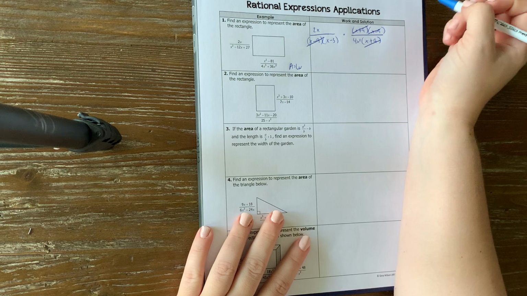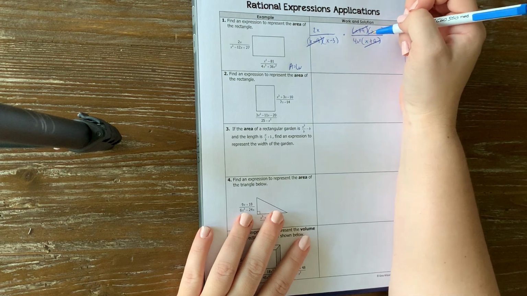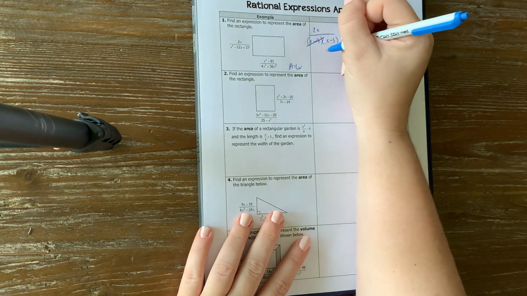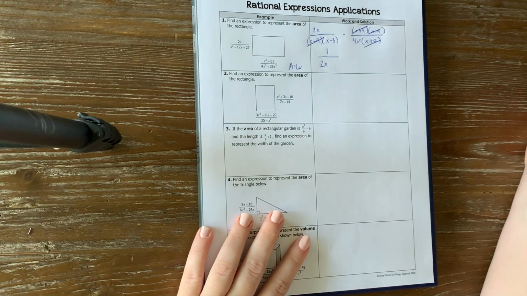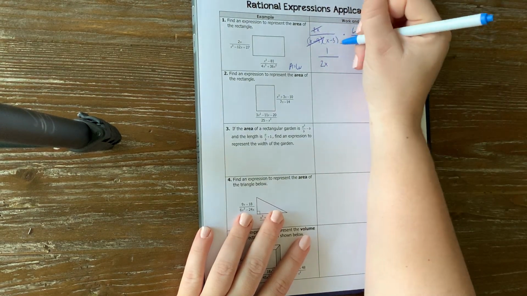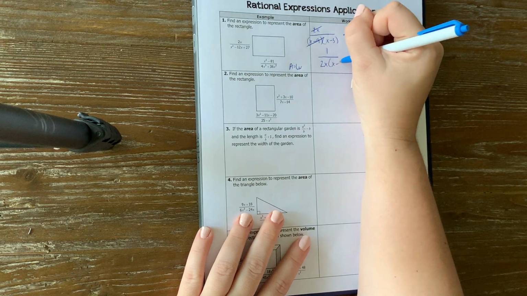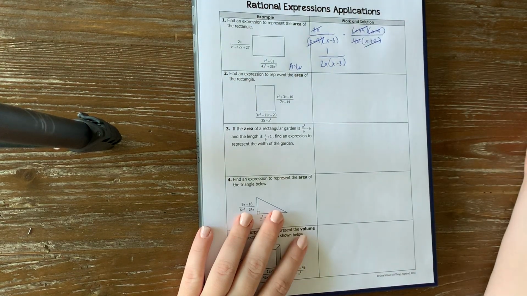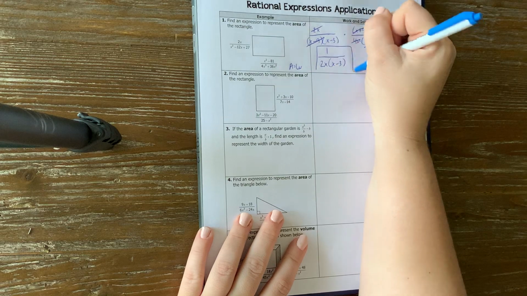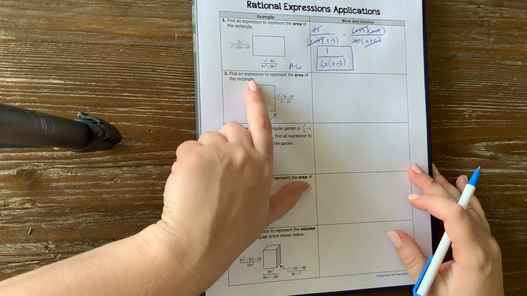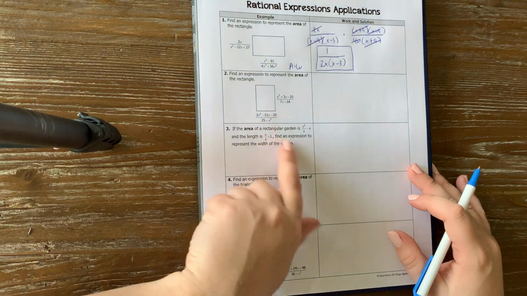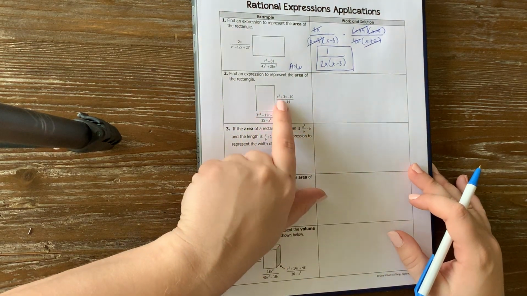2x over 4x squared is going to simplify down to 1 over 2x. And then that x minus 3, we just carry it down here to the denominator where it stays. And that is our final answer. Okay. On this one, find an expression to represent the area of the rectangle. Same thing.